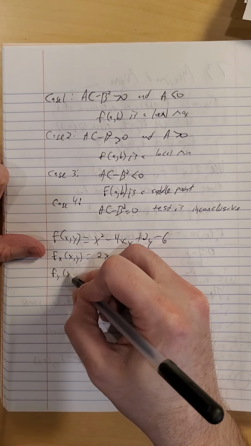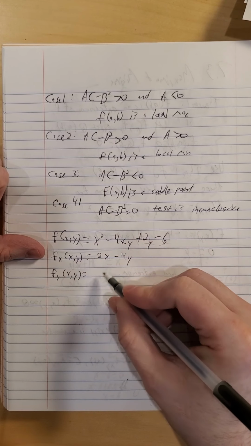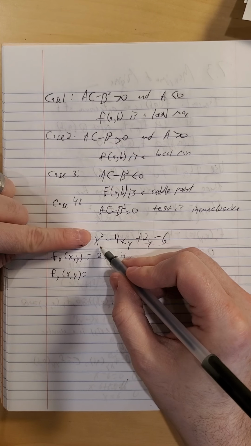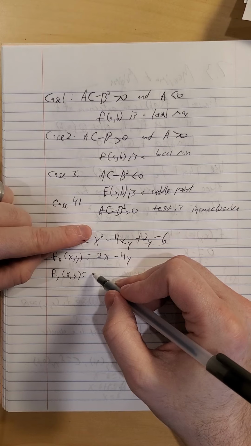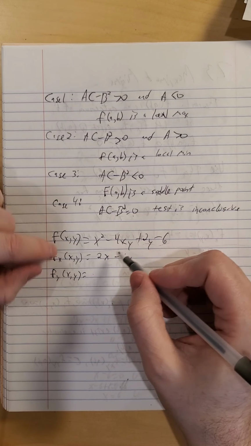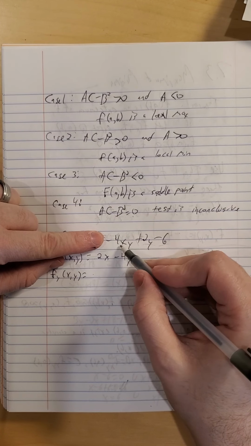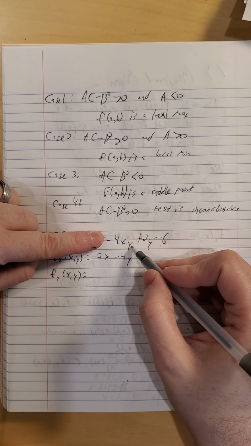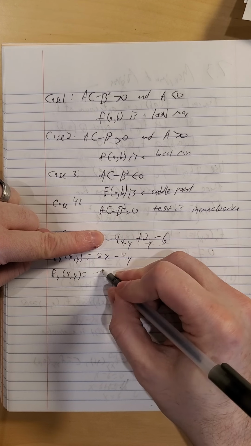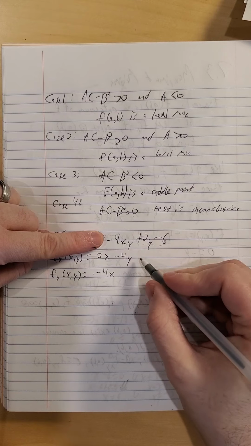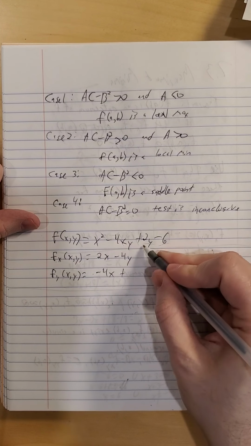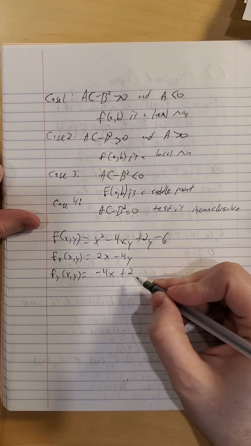Partial with respect to y. x squared would have a derivative then of 0, since y is now my independent variable. The negative 4 and the x are constants. y is a variable at the moment, so negative 4x would be my derivative. And finally, my derivative of 2y is 2.